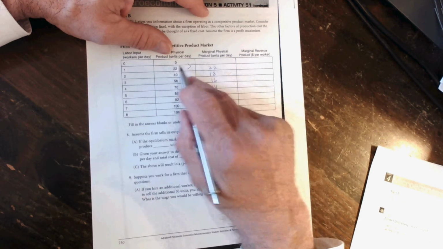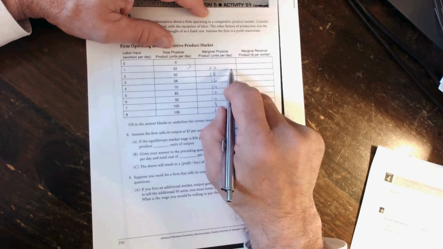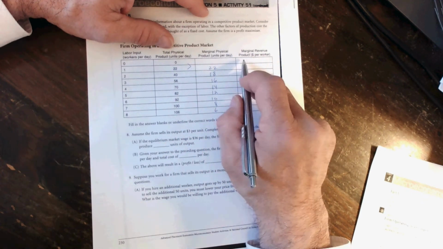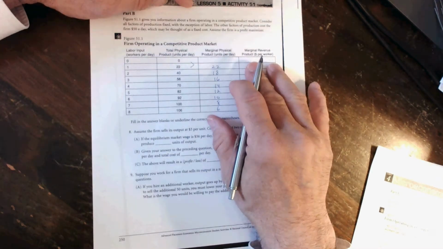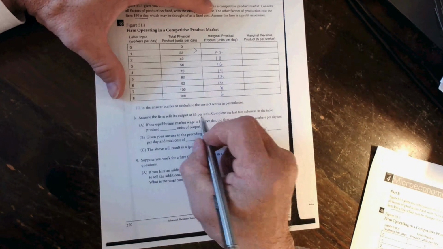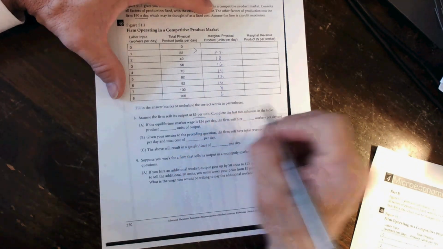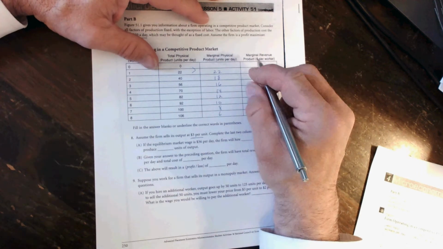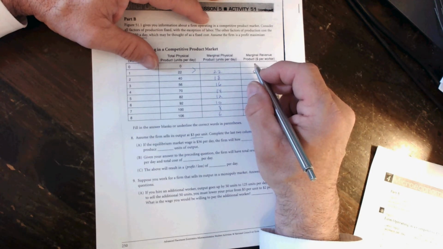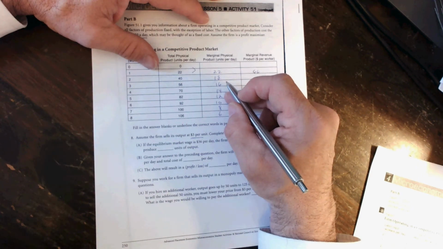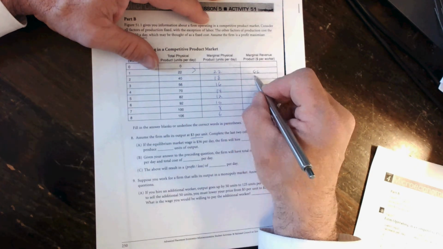Okay, that's marginal physical product. For marginal revenue product, you take how much extra output falls off the assembly line, extra, not total, and multiply that by the price of the product. Here, the wage rate is going to be $50 a day, and we assume the product sells for $3. 3 times 22 is 66. The second worker adds an additional 18 units of output, times $3 is $54.